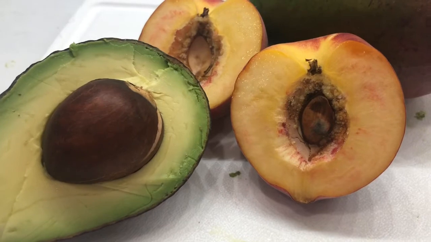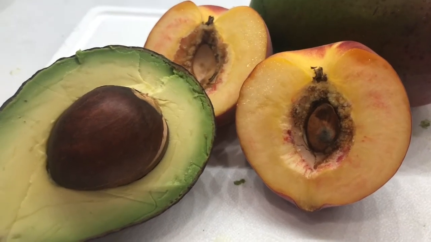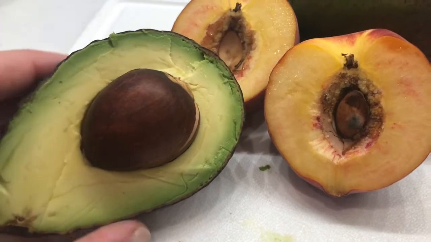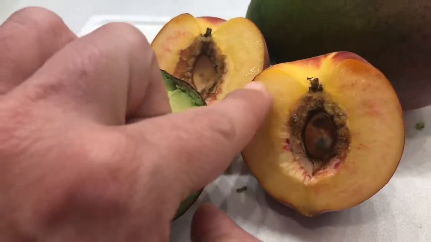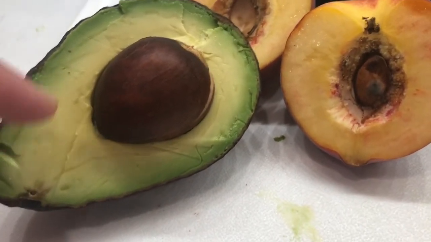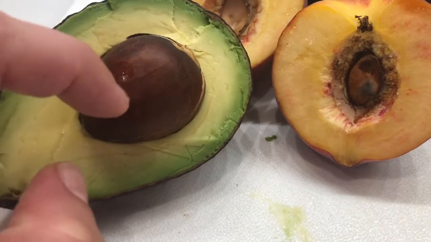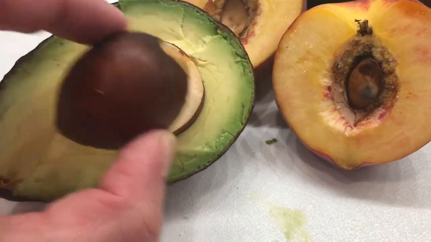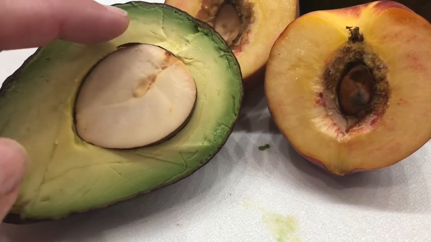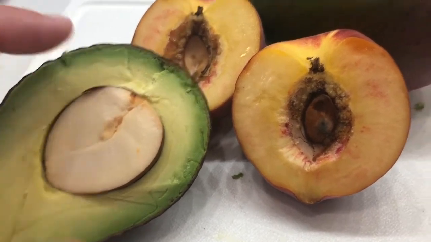All right, I've cut open a couple of my drupes. Mango wasn't ripe yet, so I'm gonna leave it. But with this avocado and this peach, all of that deliciousness is ovary. And actually if we break open the seed here, this outer skin of the avocado is technically part of the ovary too.